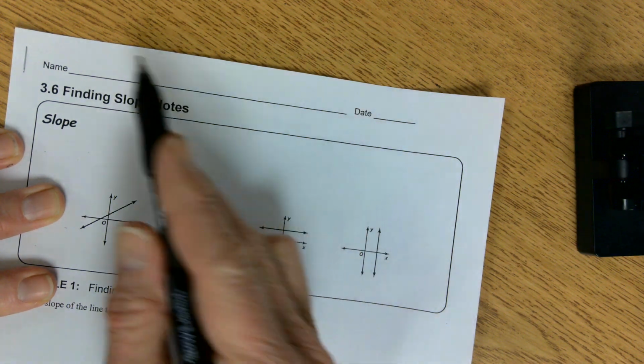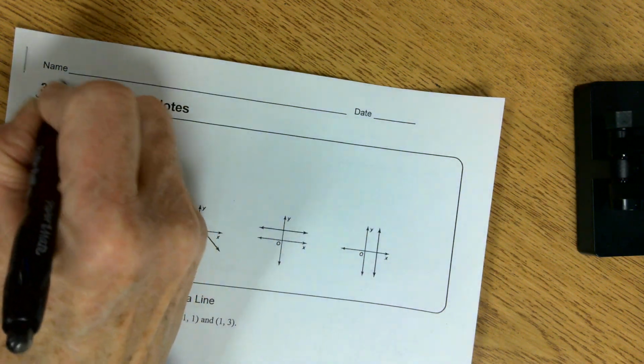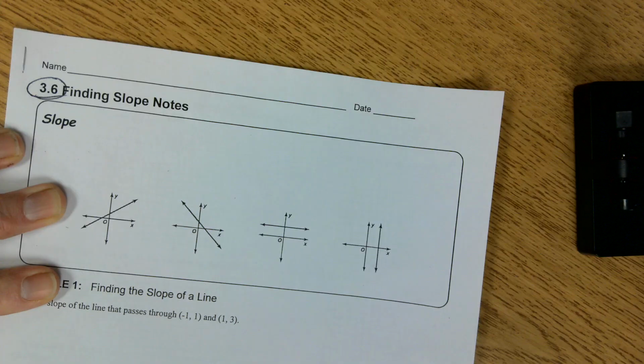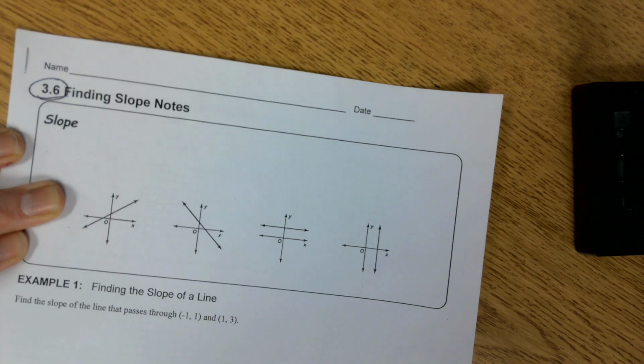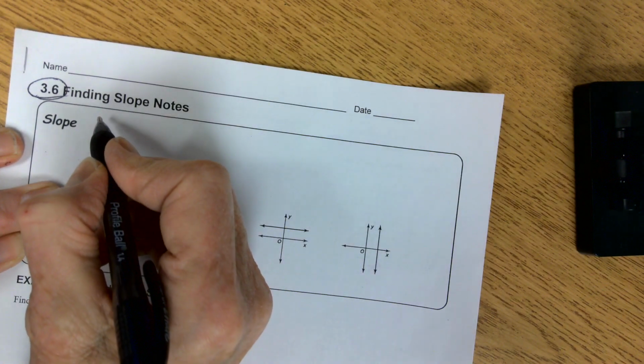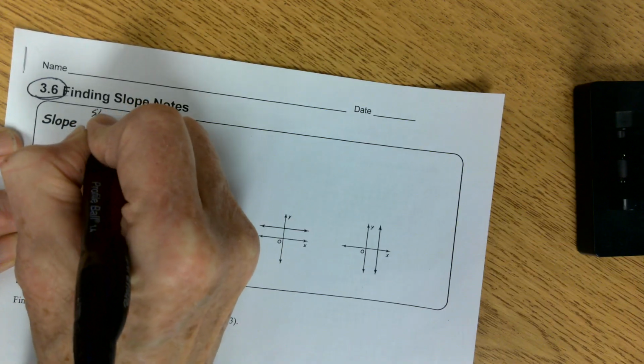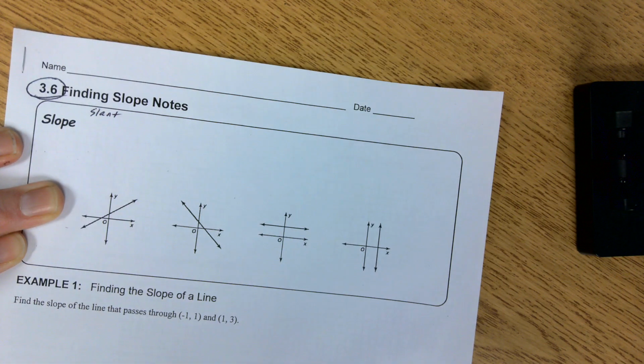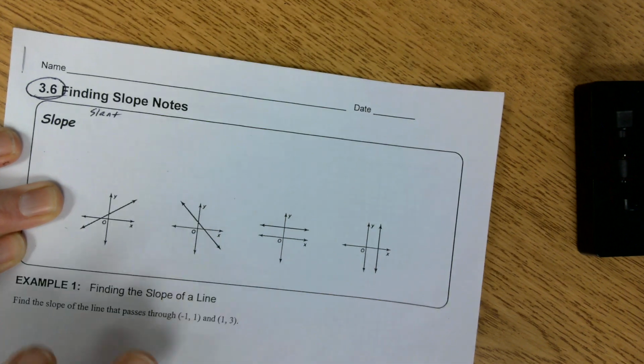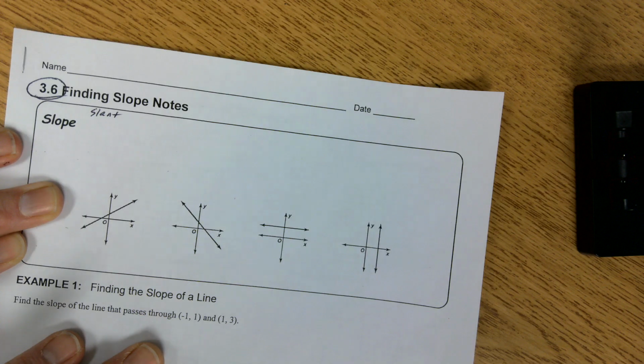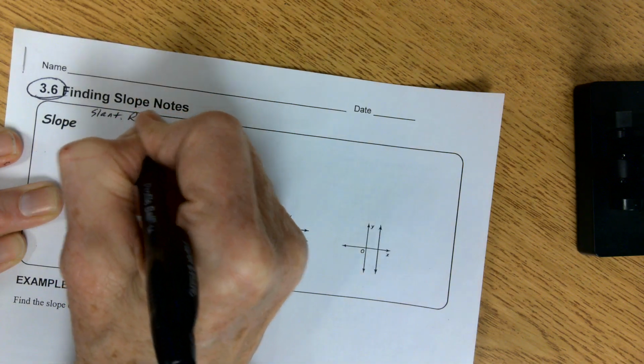Okay, guys, this is Big Ideas, Chapter 3, Section 6, Finding Slope. We're going to do slope a couple different ways. When we talk about slope, we're talking about the slant of a line, okay? How much is a line slanted? It's also your rate of change.